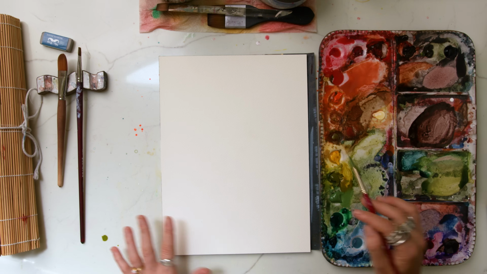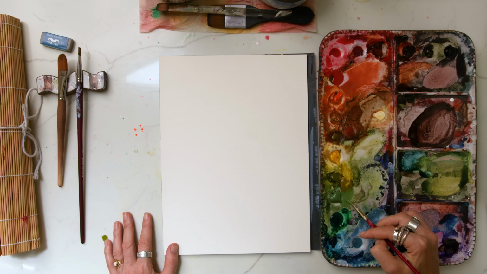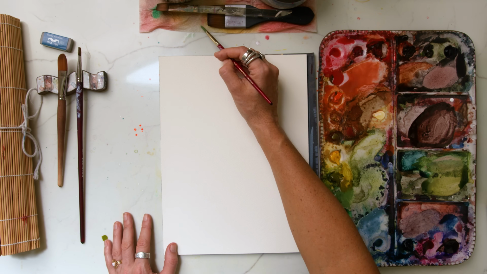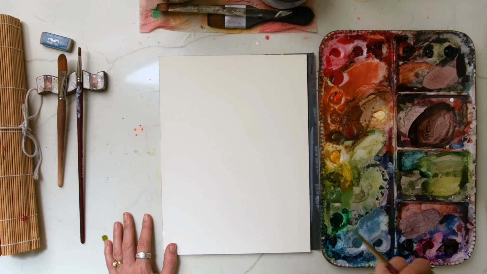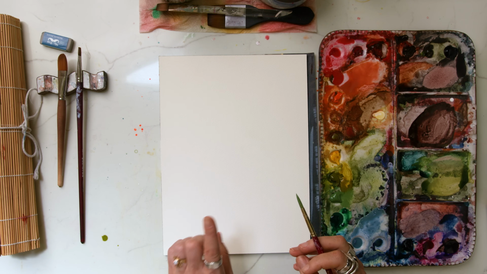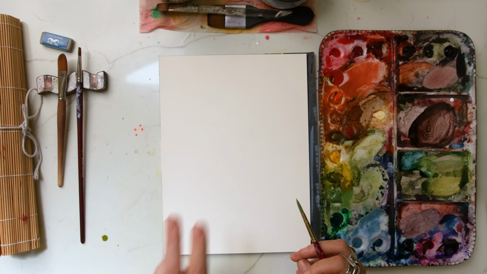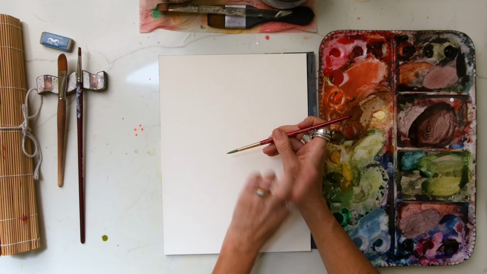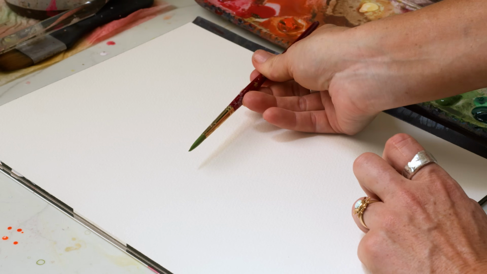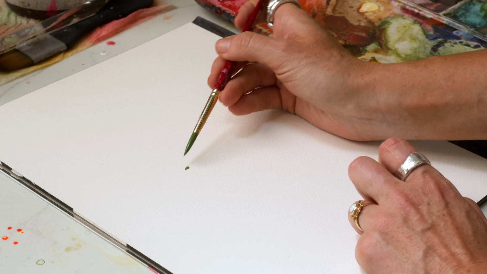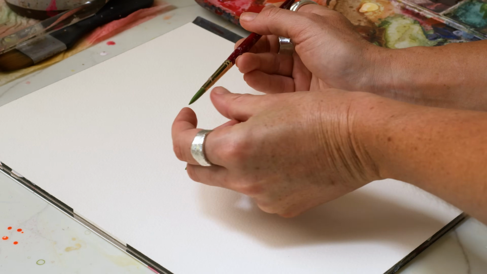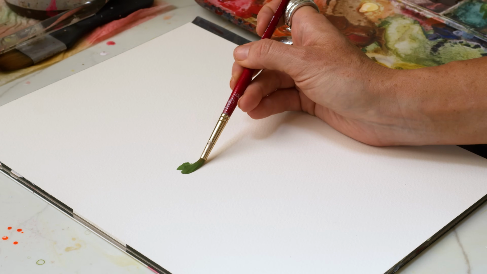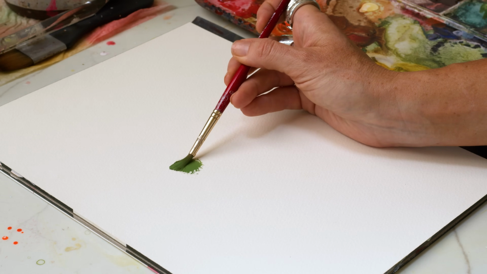So I'm just gonna start with sap green. And you wanna make sure that you've got a really thick amount of it on your paintbrush, and you might even wanna dab any excess water off of your paintbrush onto your paper towel before you go to your paper. Because the goal here is a lot of paint and not a lot of water. And then you're going to take your brush as flat to the paper as you possibly can, using the side of the brush, so the belly of the brush, not the tip of the brush, not the point, and just moving it in these circular motions.